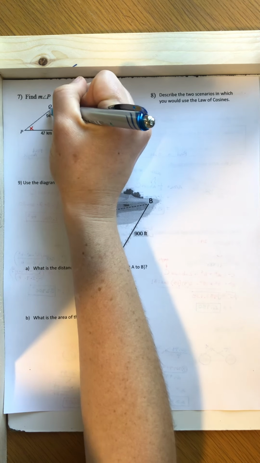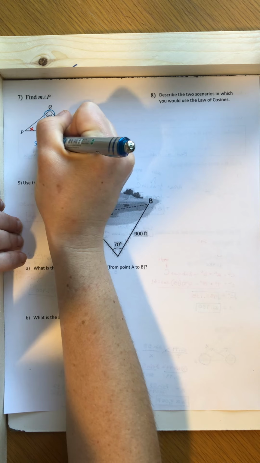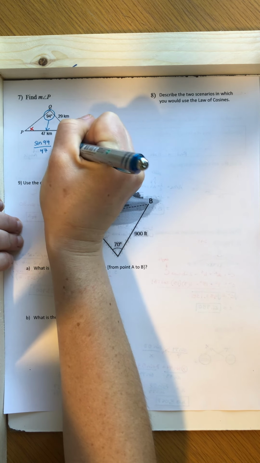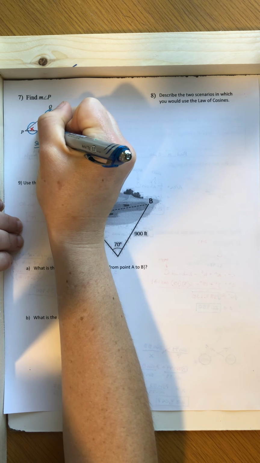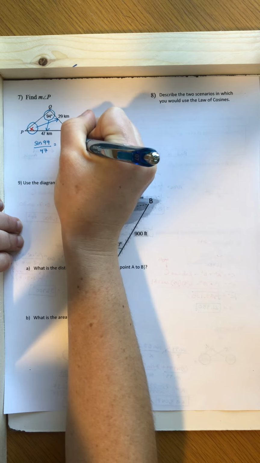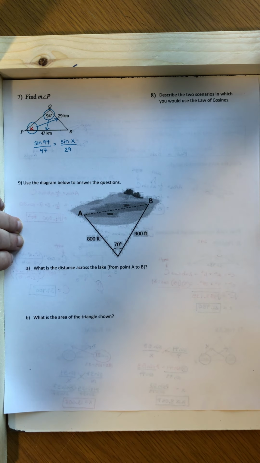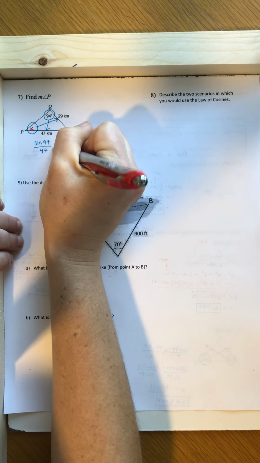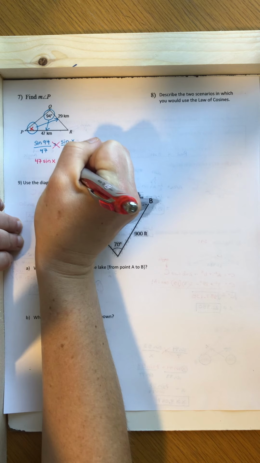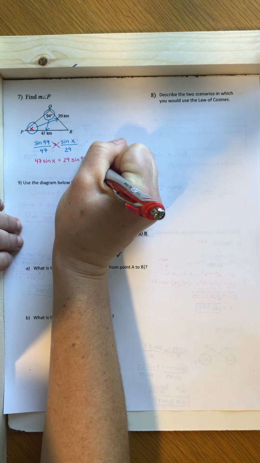So this is going to be the sine of 94 over 47 equals the sine of x, because that's the angle, over 29. I'm going to go ahead and cross multiply. So 47 sine of x equals 29 sine of 94.